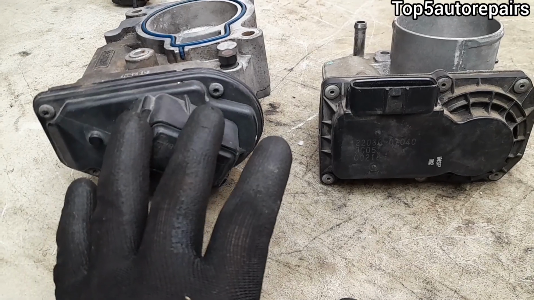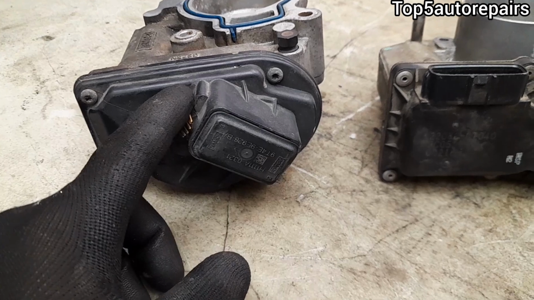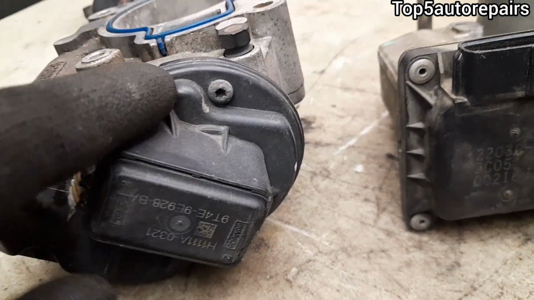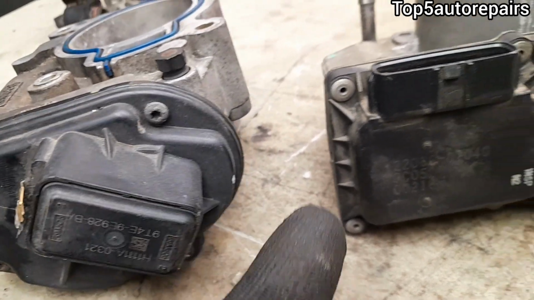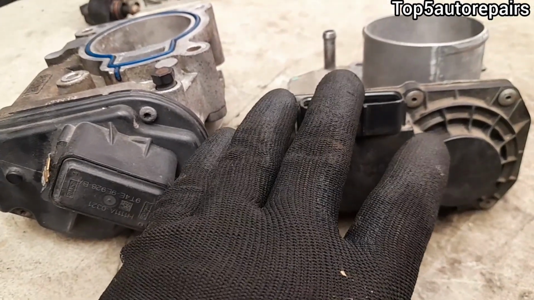If cleaning the throttle body for a drive-by wire doesn't fix the issue, most likely you have to replace the motor, and it's replaceable if you can remove the screw. But if it's riveted like this, then you just have to replace the whole entire throttle body.